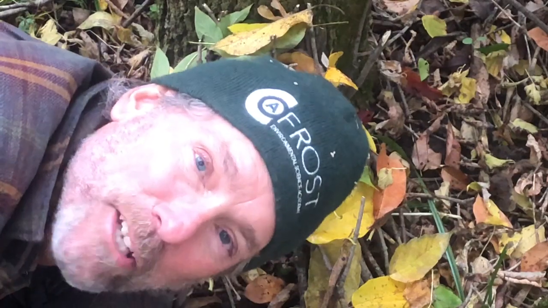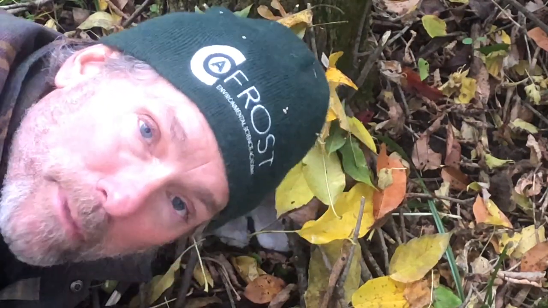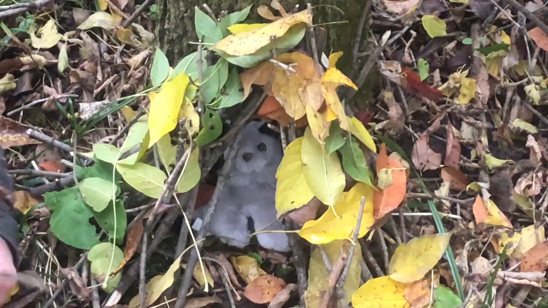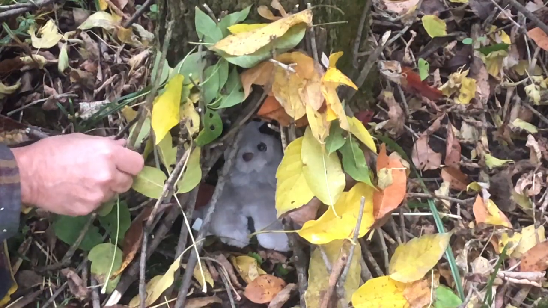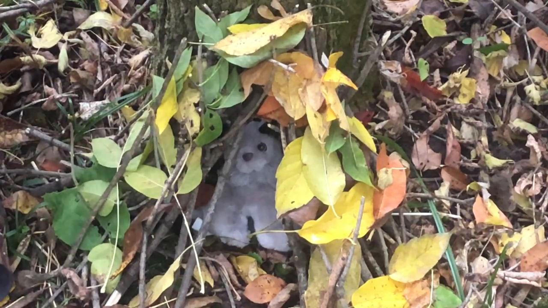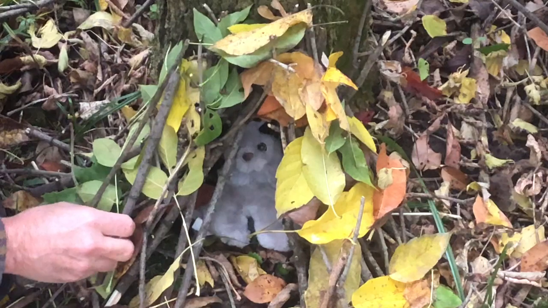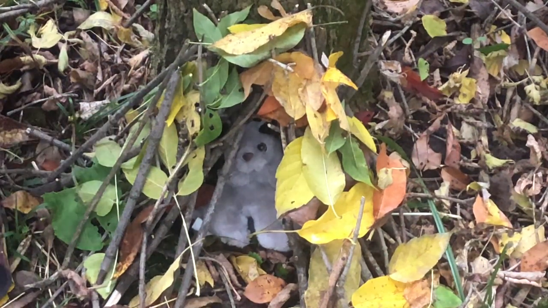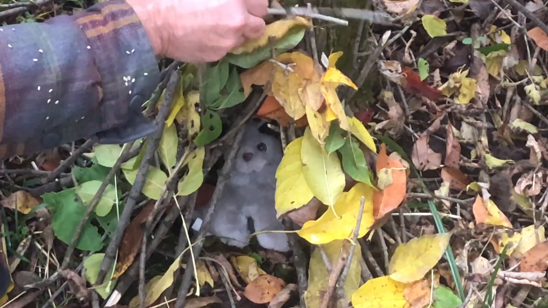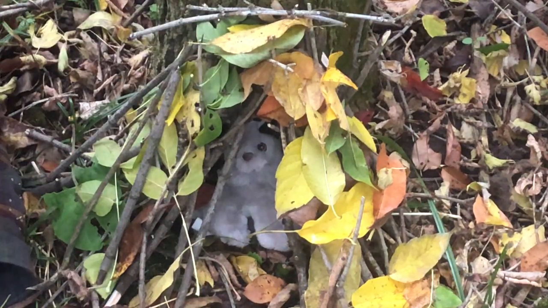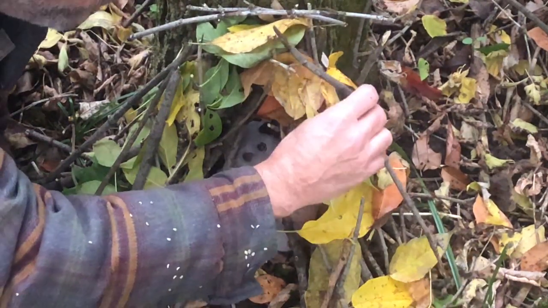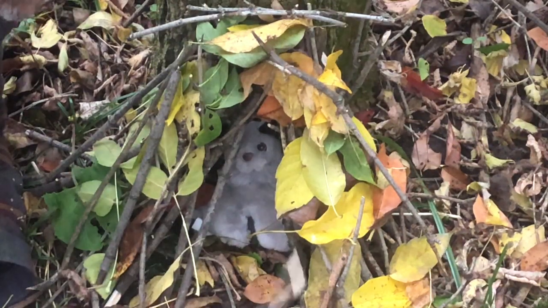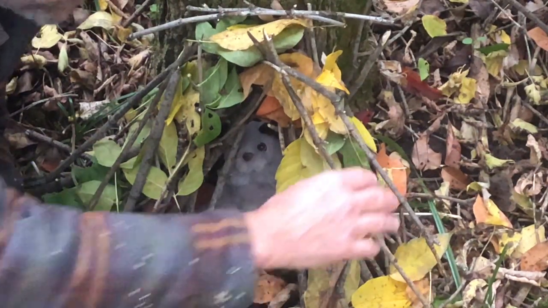Hey friends, now my shelter's pretty much done. But before I leave it, I want to put some sticks over the leaves. In case it gets windy, I don't want those leaves to blow off. So I'm going to put some sticks over the top of the leaves now to hold those leaves in place. Okay, yeah, that's going to do it. That's the ticket. So now if a windstorm comes up tonight, the leaves will stay on. The sticks will hold them in place.